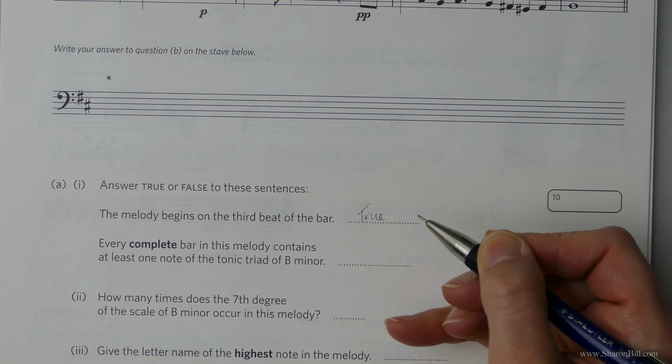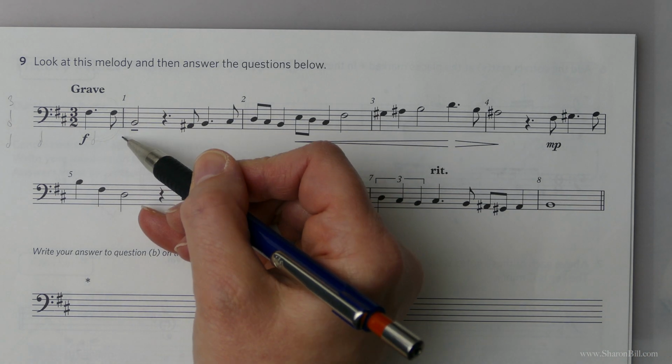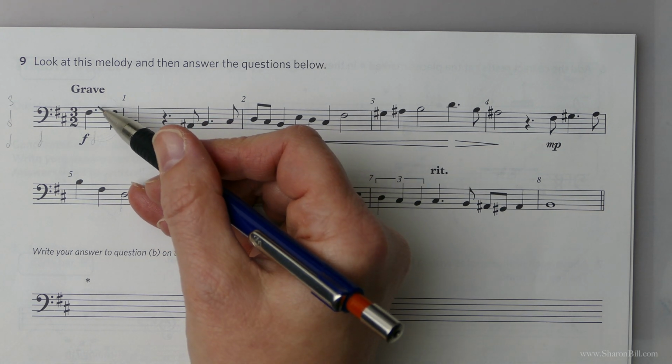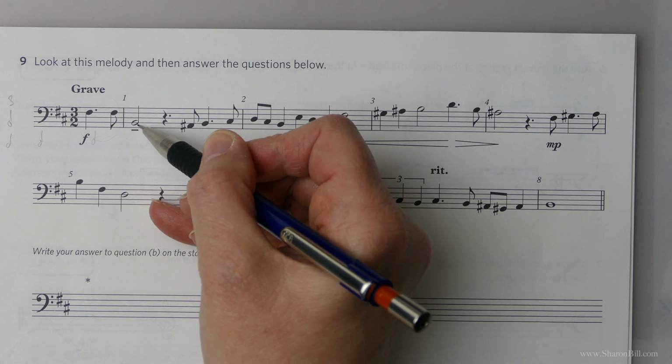The reason a musician will write that is so that the accent falls in the right place. The first beat of the bar is always the strongest, and so he wants the accent to fall on this note here and a 1 there.